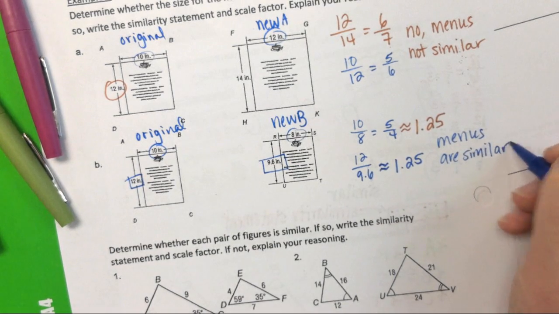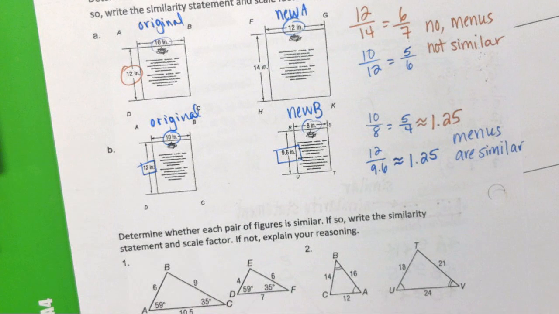I know the directions said to write a similarity statement and all that jazz, but I'm going to stop there. But if they ask you for the scale factor, it's obviously 1.25.